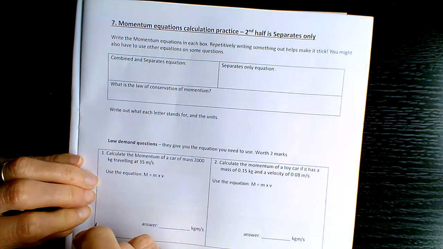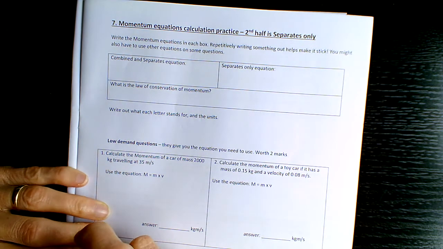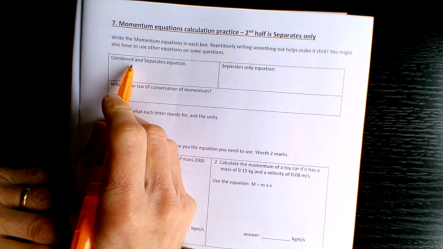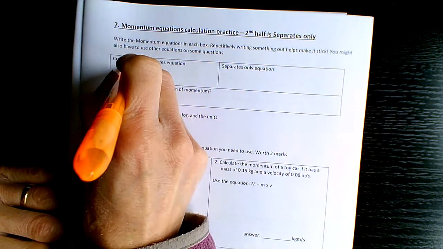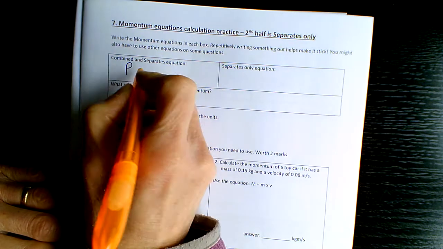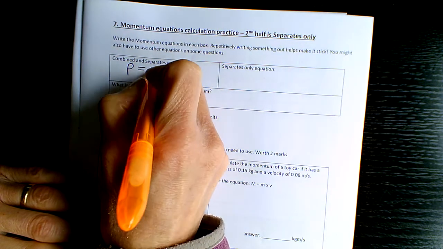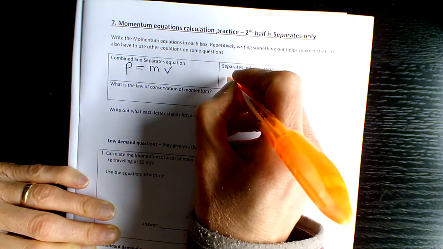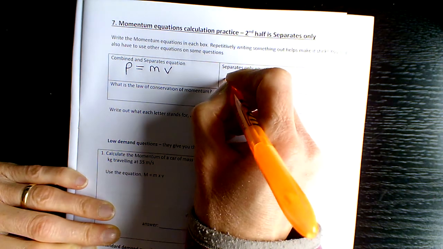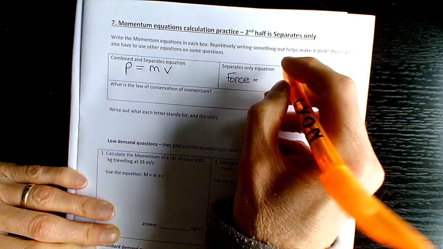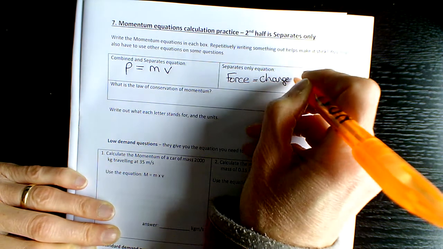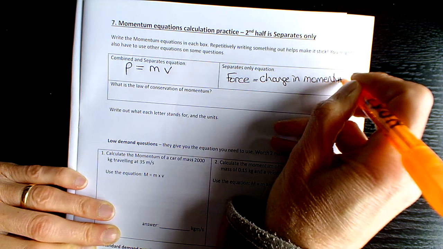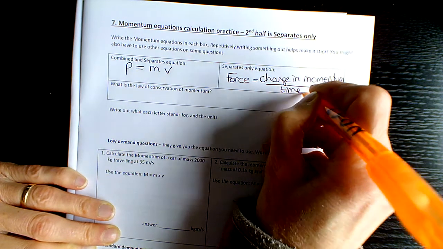Section 7, momentum equations. So we'll write the equations into the box. The first equation is just momentum, and the proper symbol for momentum is little p, equals mass times velocity. And the only separate equation that's given to you on the data sheet is force equals change in momentum divided by time.